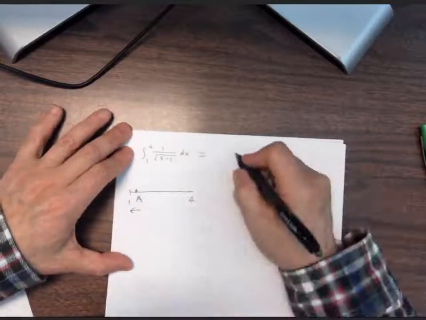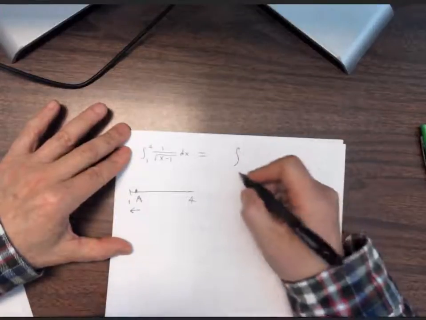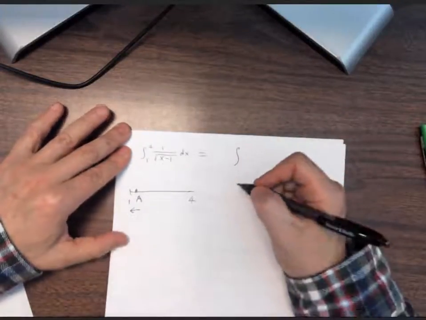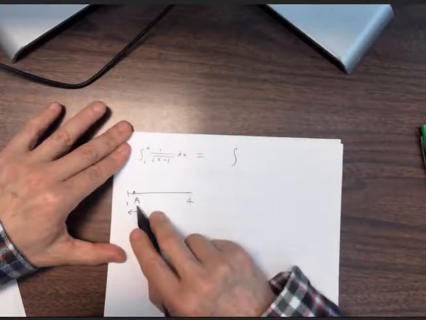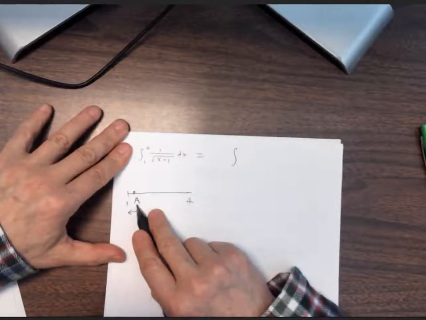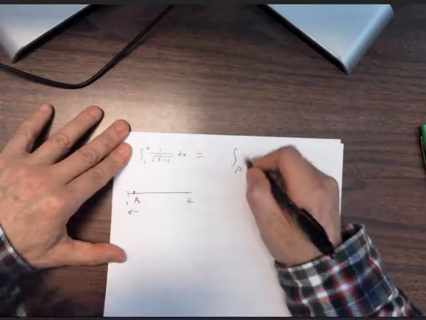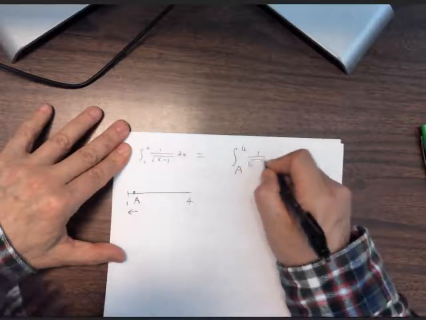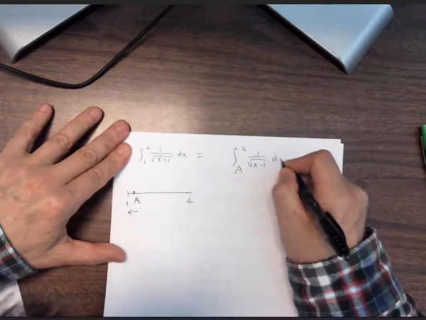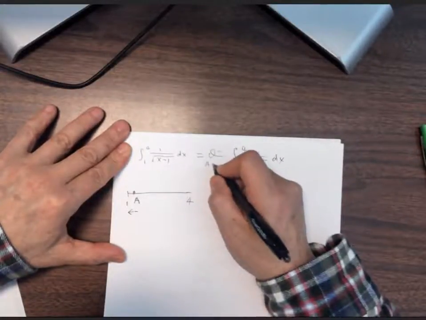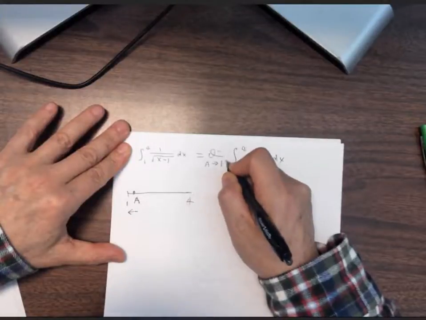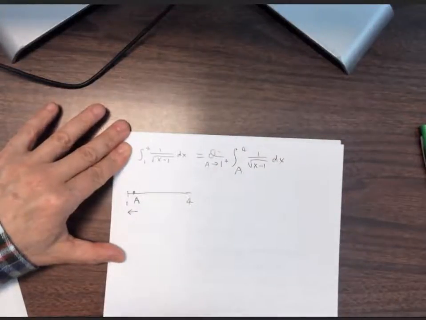And then number 9 here shows us how to set up the correct integral, the correct limit. Okay, so we're going to start with A to 4. Once this is done, the A will approach 1 from the right hand side.